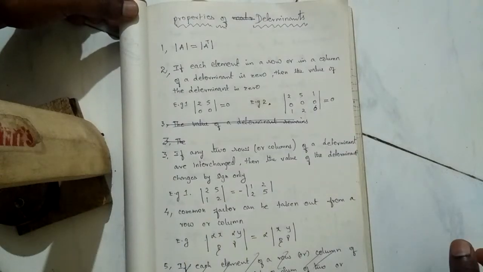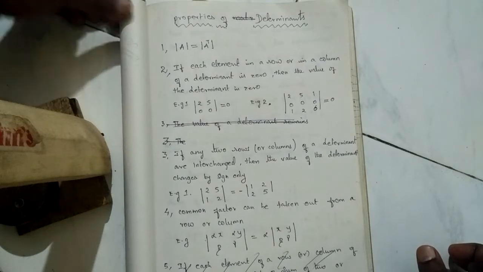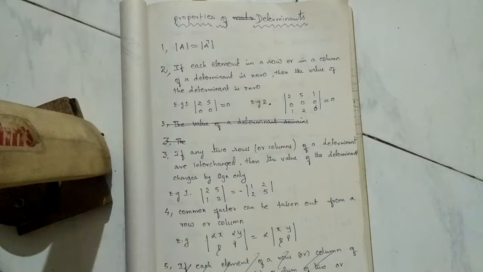Good morning, students. Today we are going to see the topic called properties of determinants, in which six properties are there. After learning the six properties, by using these six properties, we are going to solve certain problems.